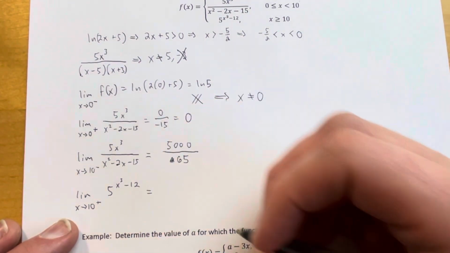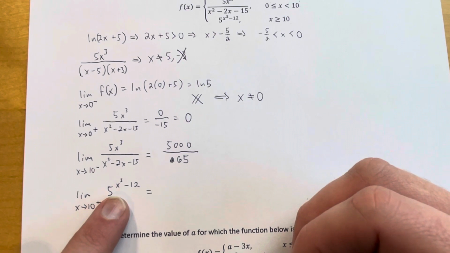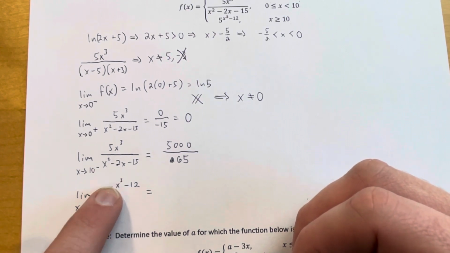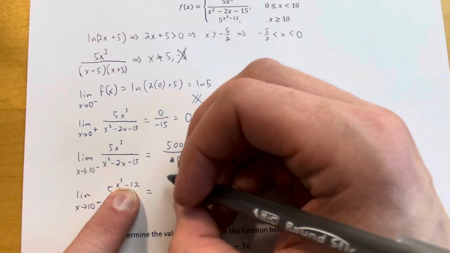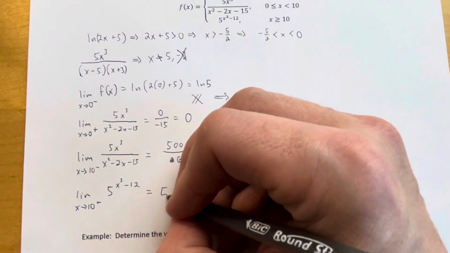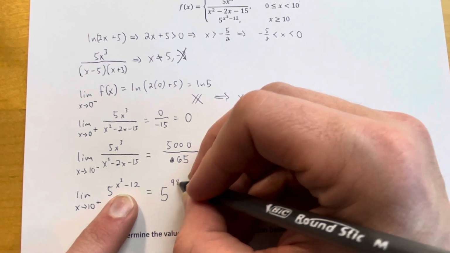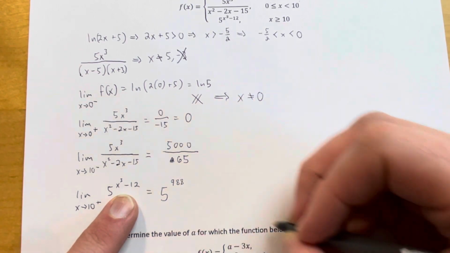Okay, so now this one is going to be a massive number. So I'm plugging a 10 in for x. 10 cubed, as we saw, is 1,000 minus 12. That's going to be 5 to the power of 988.